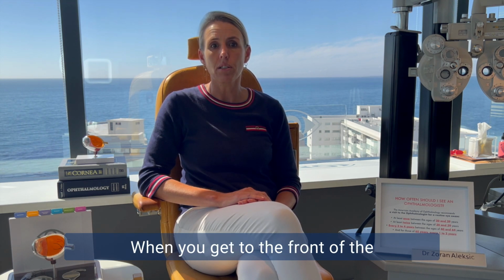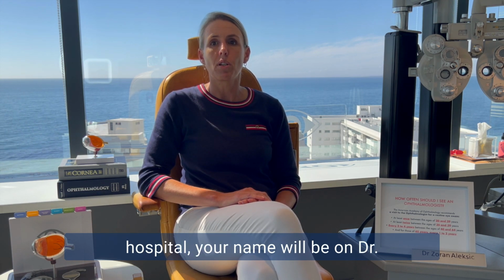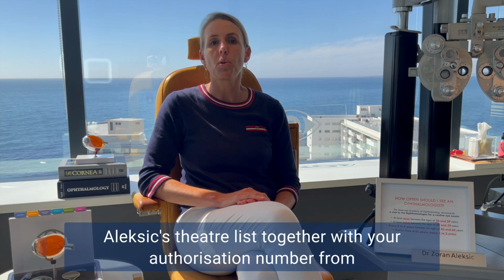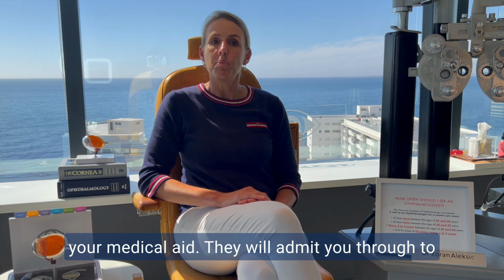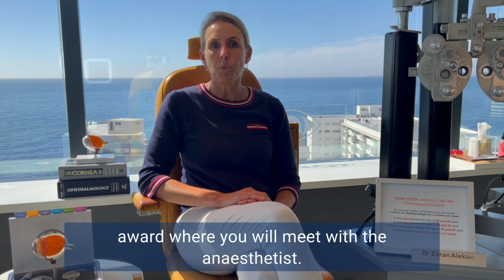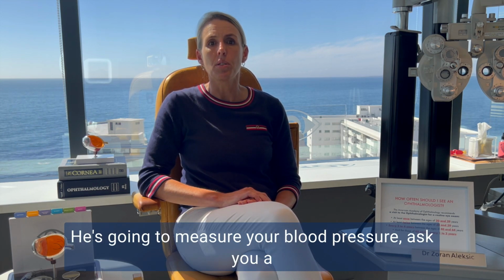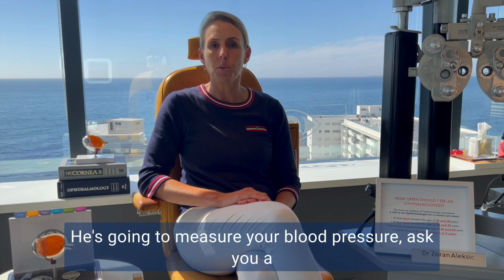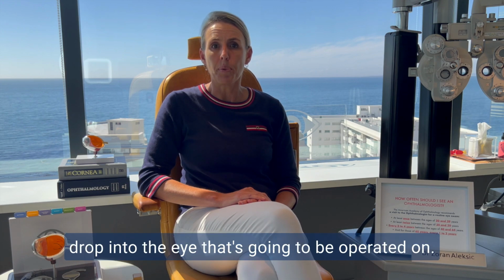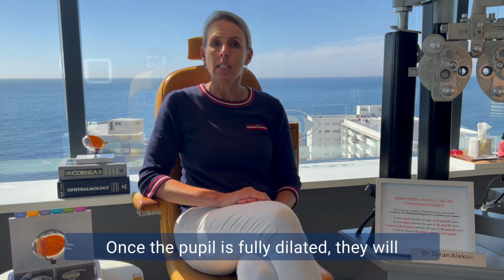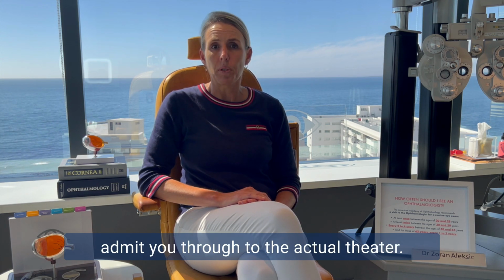When you get to the front of the hospital, your name will be on Dr. Aleksic's theatre list together with your authorization number from your medical aid. They will admit you through to a ward where you will meet with the anaesthetist. He's going to measure your blood pressure, ask you a few questions, and then they're going to put a dilating drop into the eye that's going to be operated on. Once the pupil is fully dilated, they will admit you through to the actual theatre.